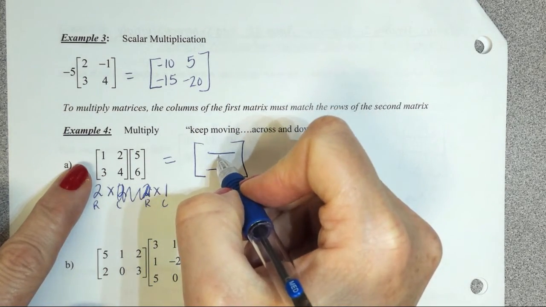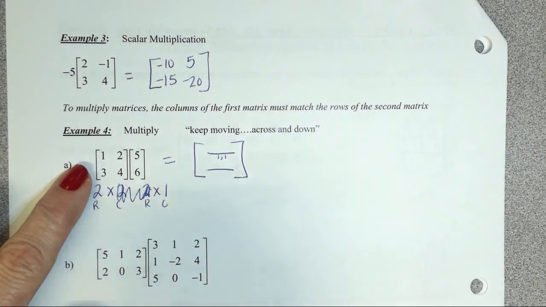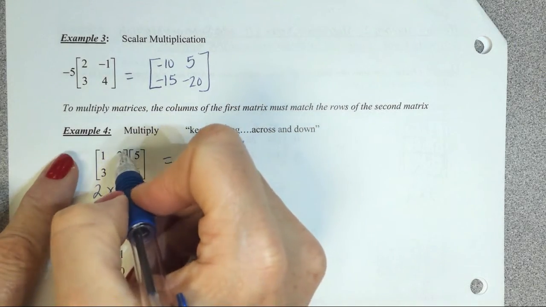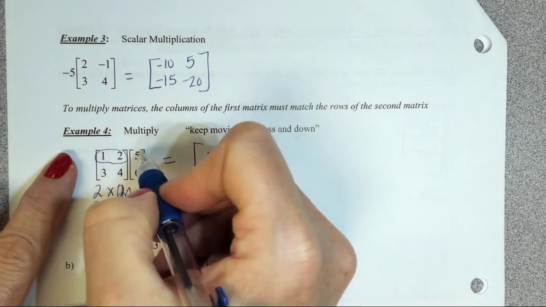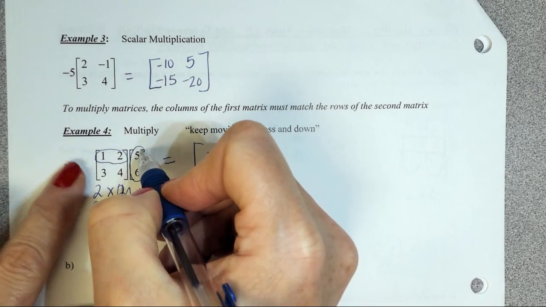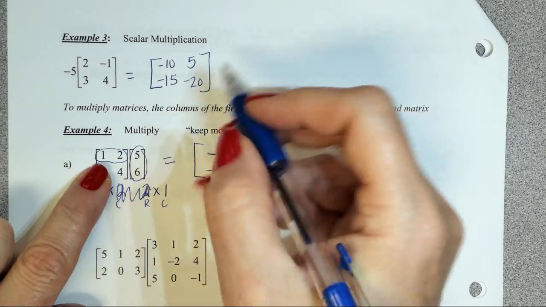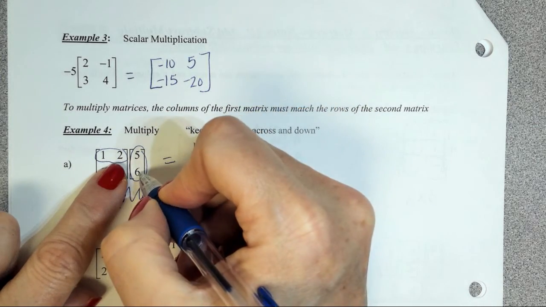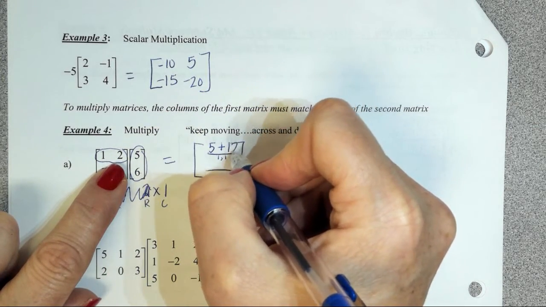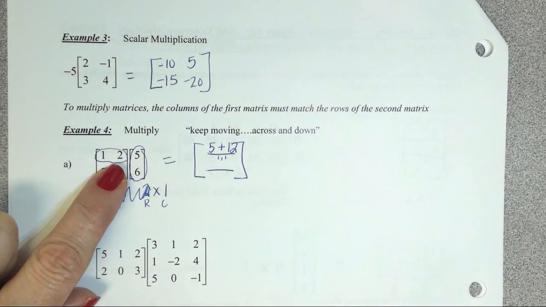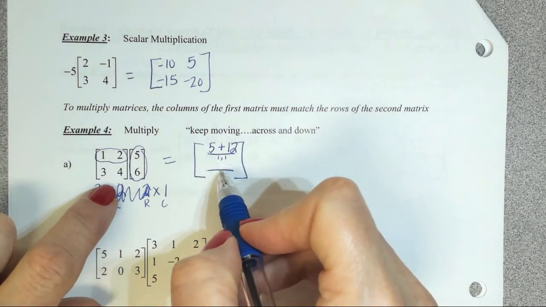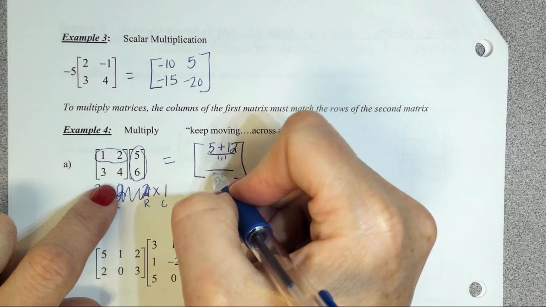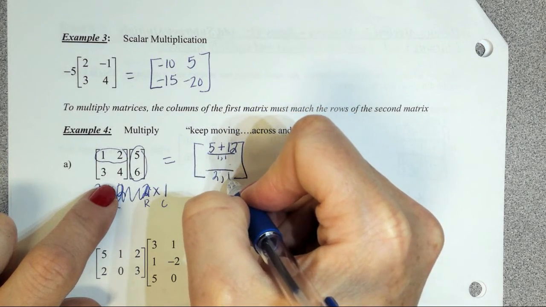Here's how we do this, and it's not very intuitive, so watch closely. This right here is in the first row, first column. So I use the numbers from my first row in my first column. I multiply 1 times 5 and I get 5. Plus, I multiply 2 times 6 and I get 12. This right here, this is in the second row, first column.